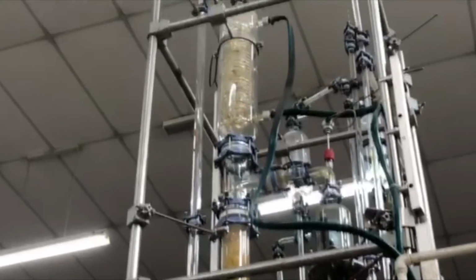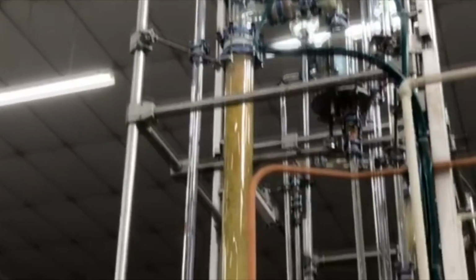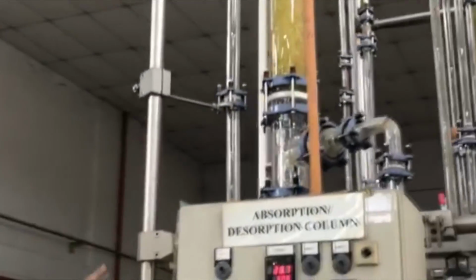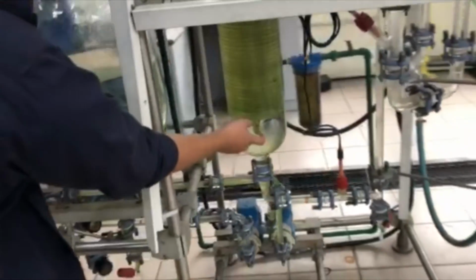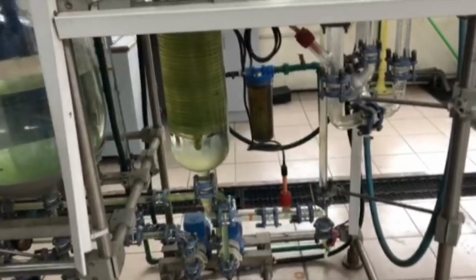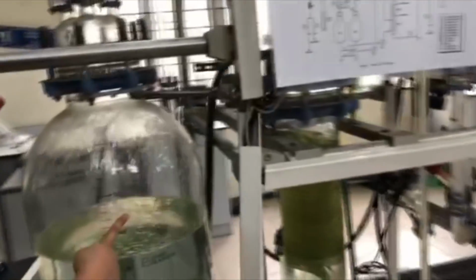And then the water will flow down and enter back at this heat exchanger before going back into our reservoir B2.